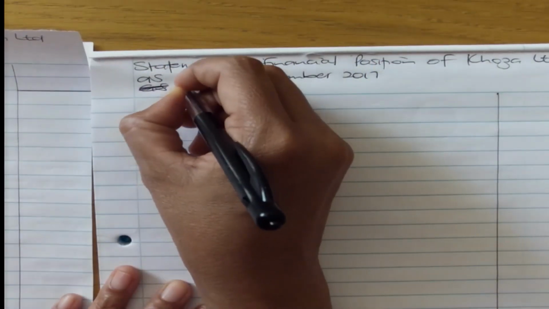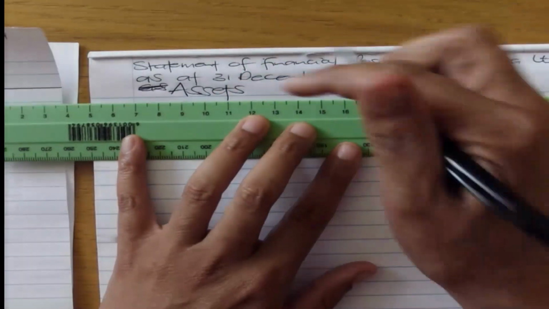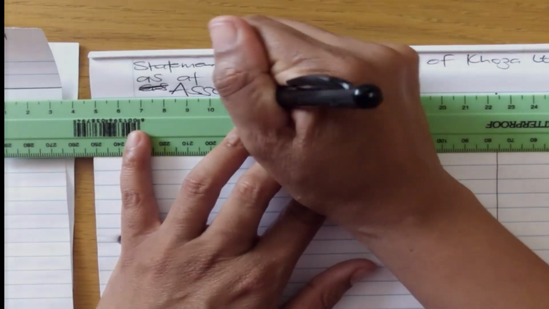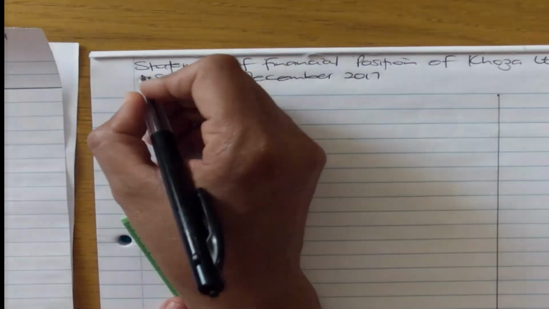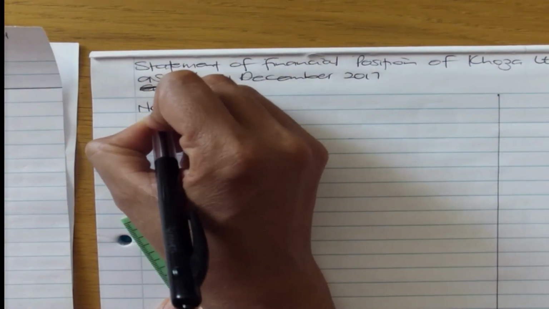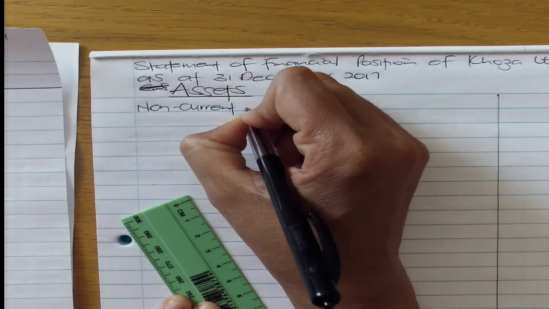So I'm going to write assets. All right, these are my assets, and this will be non-current assets.